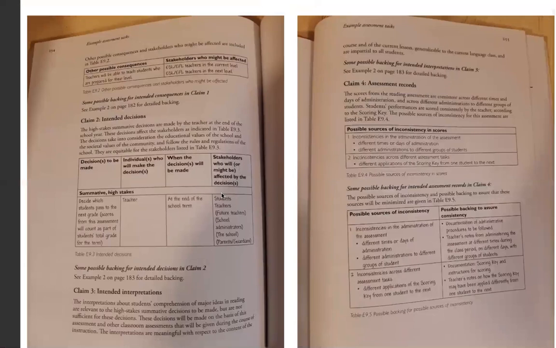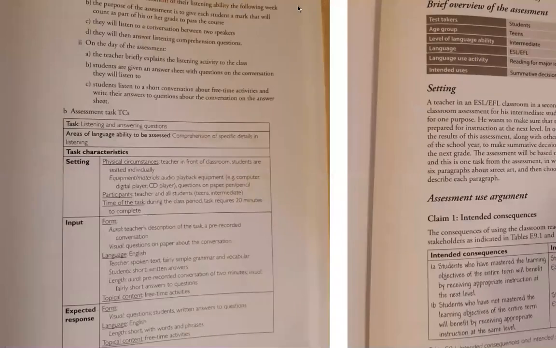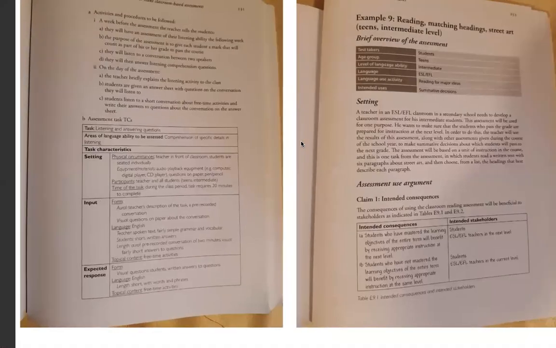And so, see that, where are we? Assessment use, I don't know if we can go to, Abby, what happened with the document? I don't know. Let me see.